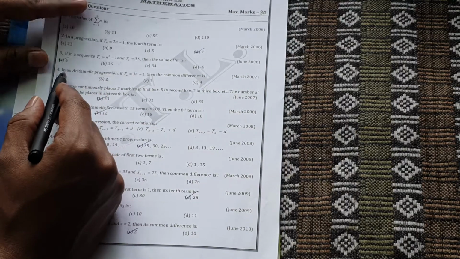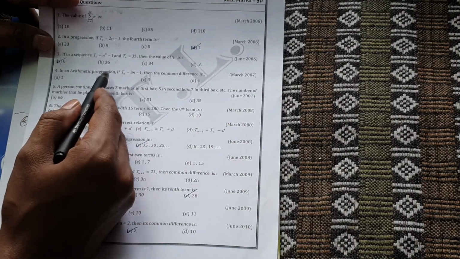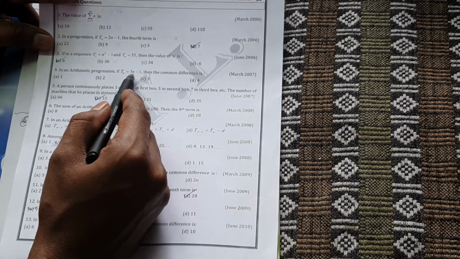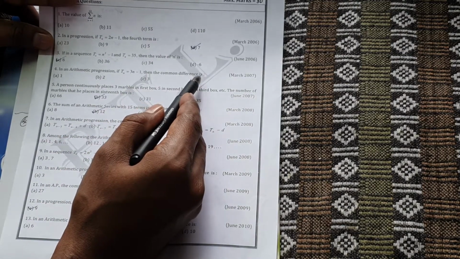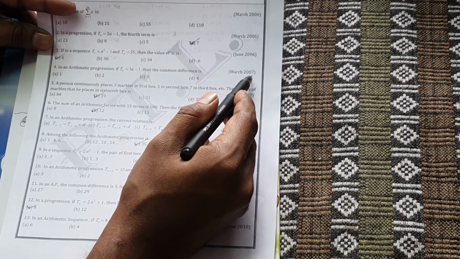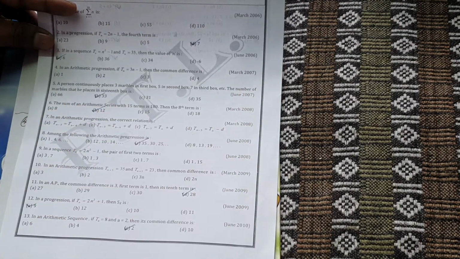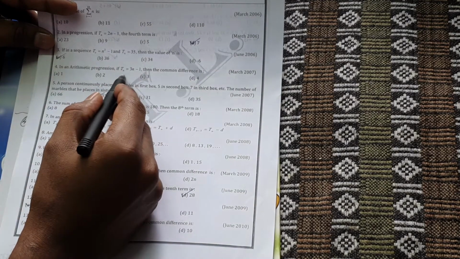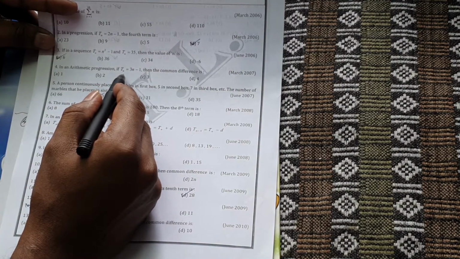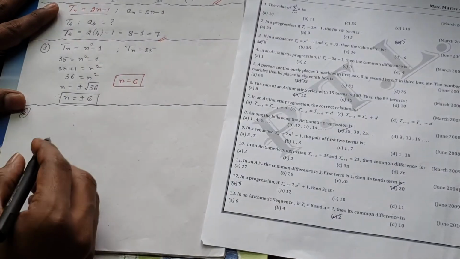Now let's start with the fourth question. In an arithmetic progression, if Tn is 3n minus 1, then the common difference is. This question was asked in March 2007. The options are 1, 2, 3 and 4. Students, we know that to write the common difference of an arithmetic progression, we need two consecutive terms. So let us see how we can find this out.